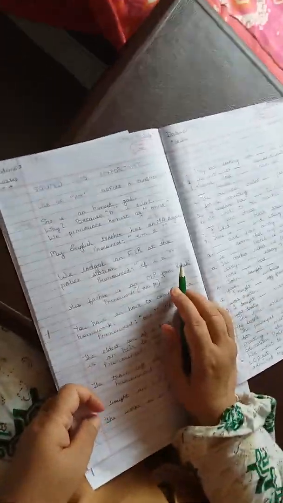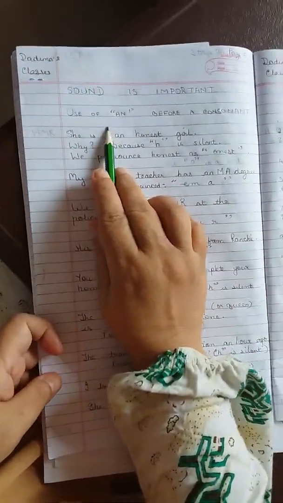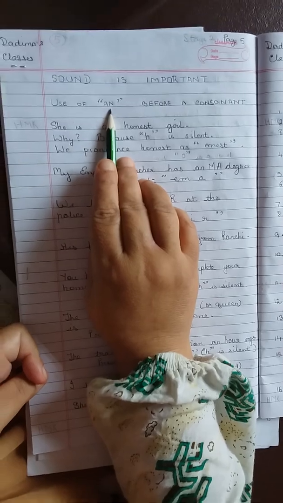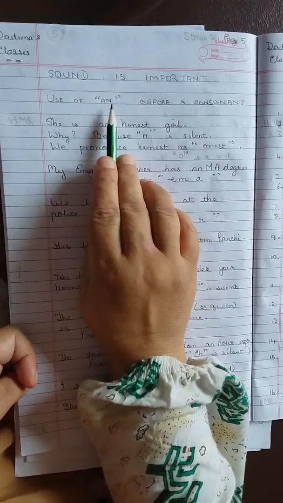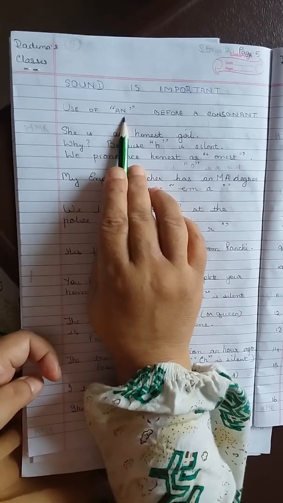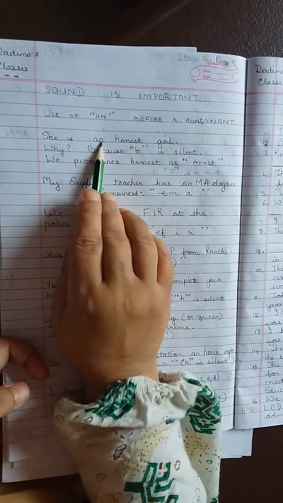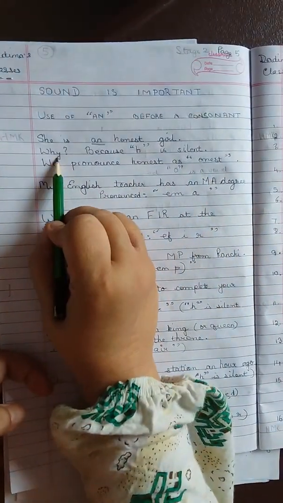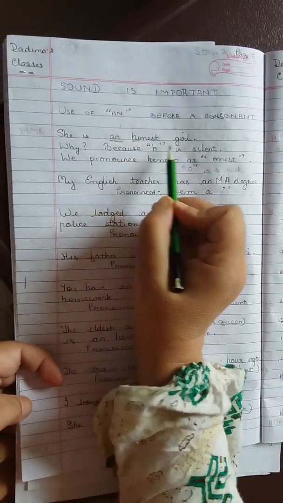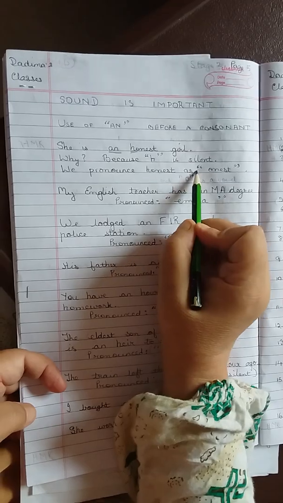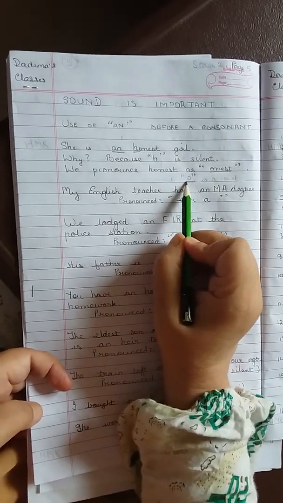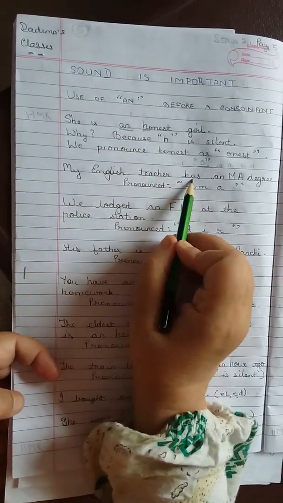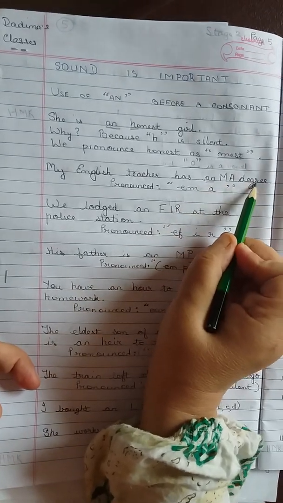And in English grammar, sound is very, very important. So, although I have said that we use an before vowel sounds like an egg, an elephant, sometimes we use an before a consonant. She is an honest girl. Why have I said an honest girl? Because H is silent. We pronounce honest as onest. It has O sound. O for orange, O for honest. So, an honest.